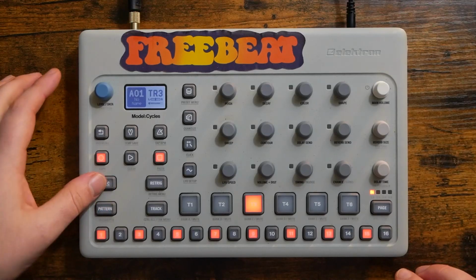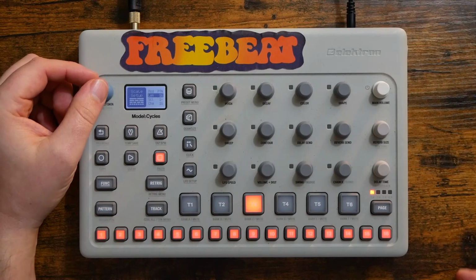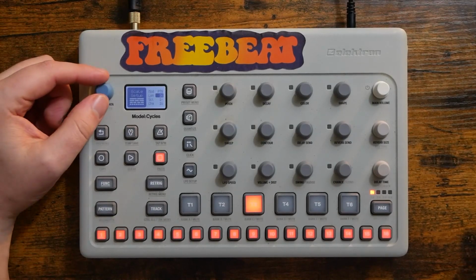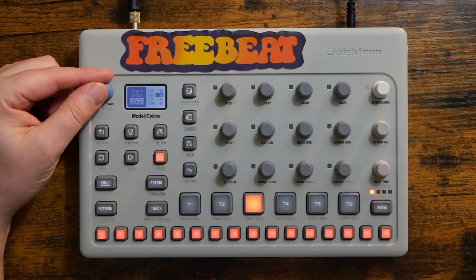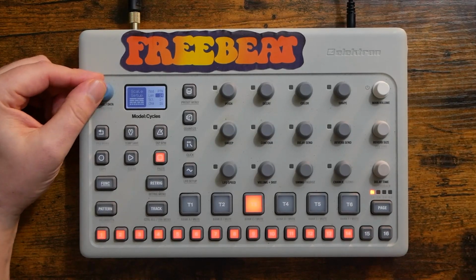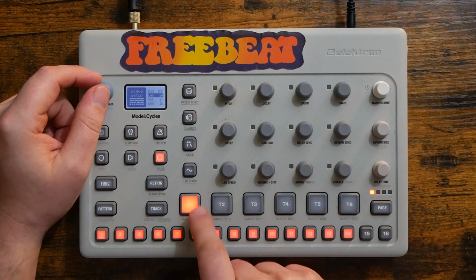So on the cycles here, I can hold function, press page to go to the length section here, where it's set by default to 16. To make this 7/8, I'm going to drop it down 2 16th notes, or 1/8 note. That means I'm going to turn this down to 14. Now we'll go to the snare drum track, and we'll make sure that's at 14, as well as the kick drum.